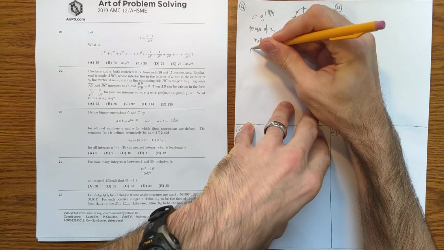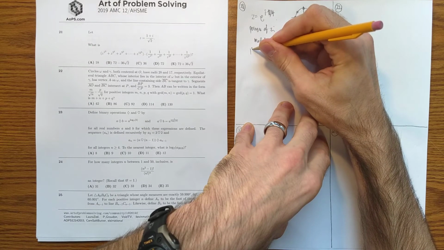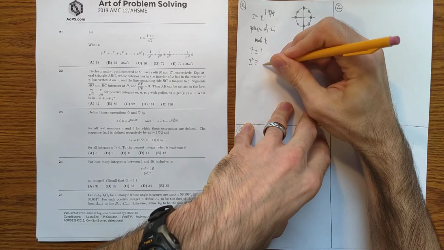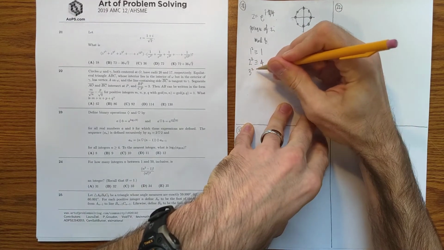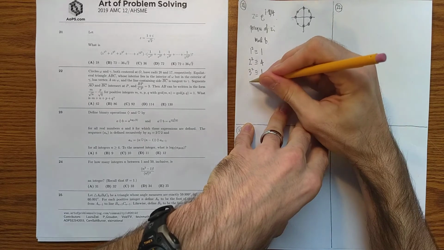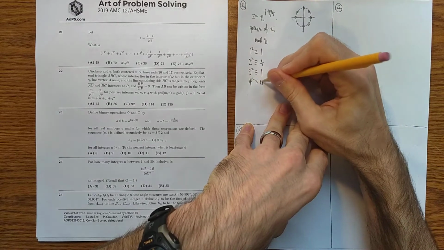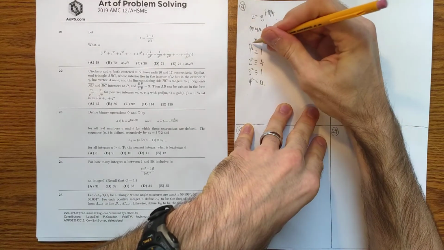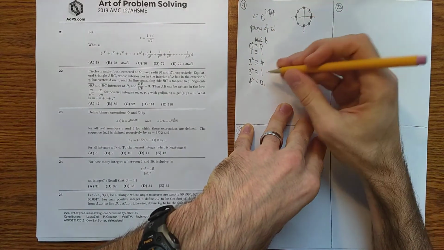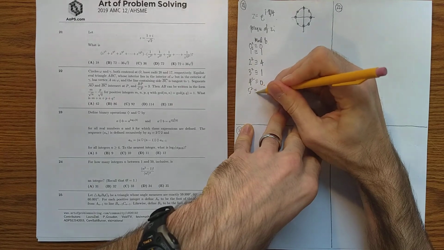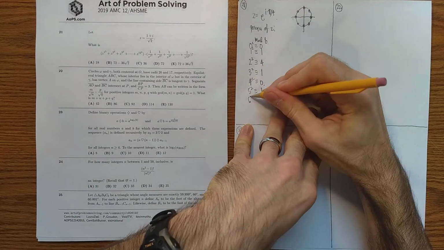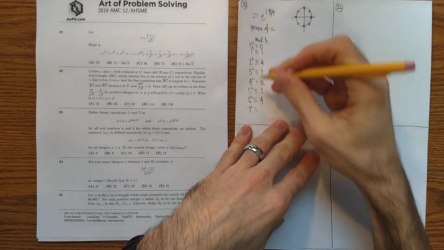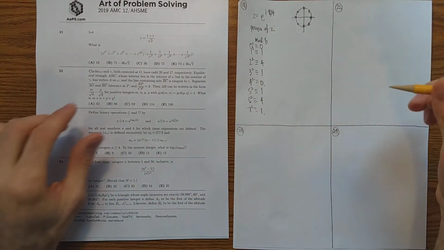So let's do that. 1 squared is 1 mod 8, 2 squared is 4 mod 8, 3 squared is 1 mod 8, 4 squared is 0 mod 8. I should do 0 squared is 0 mod 8. 5 squared is same as 3 squared, 6 squared same as 2 squared, 7 squared same as 1 squared. Okay, that's enough for 21.